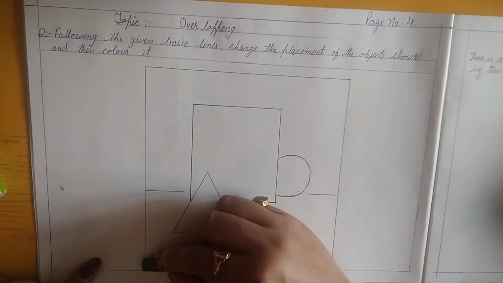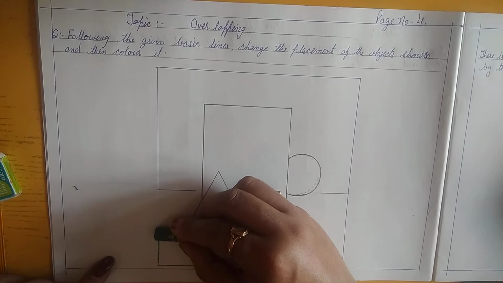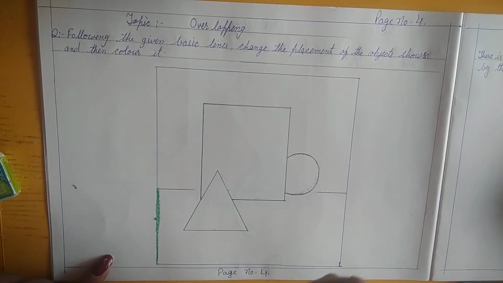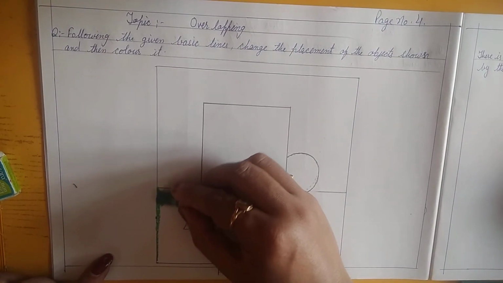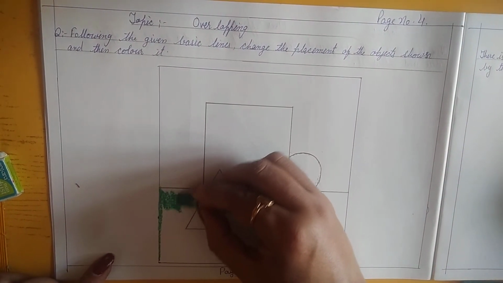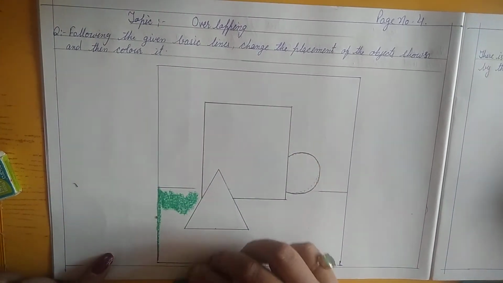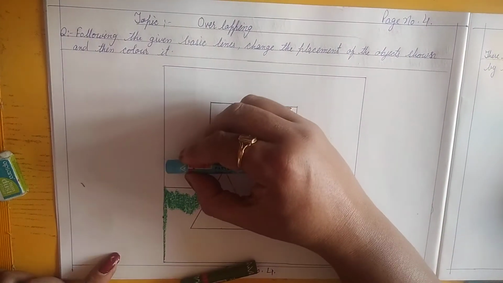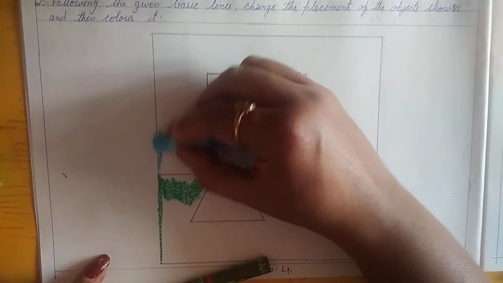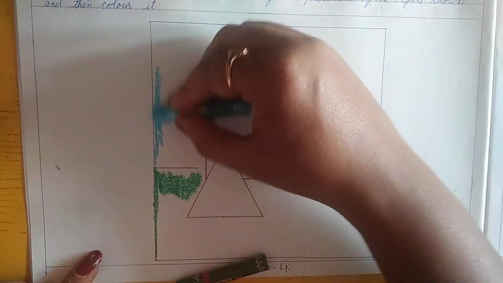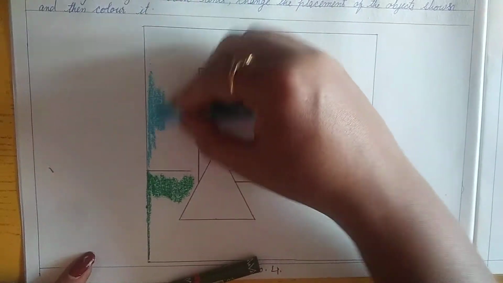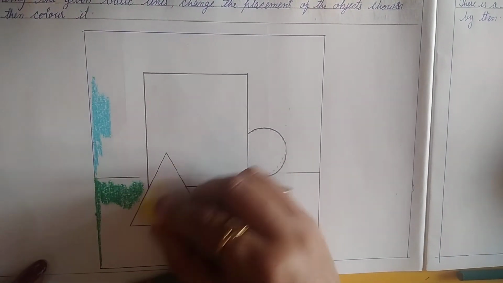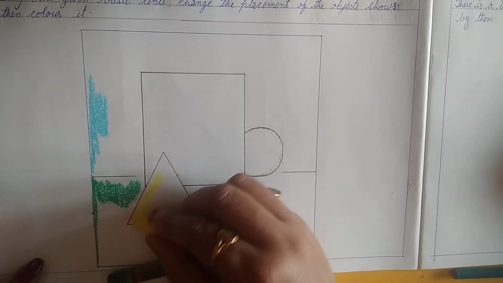First of all, draw your base colors. Fill the base colors like this in one direction. Like this, and green color in the foreground, blue color in the background. After that, yellow color in the shape of the triangle in one direction.